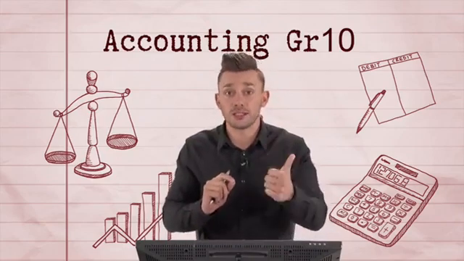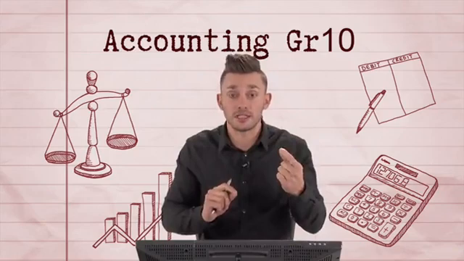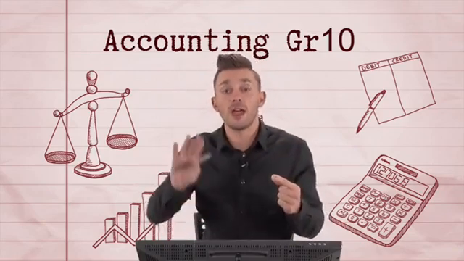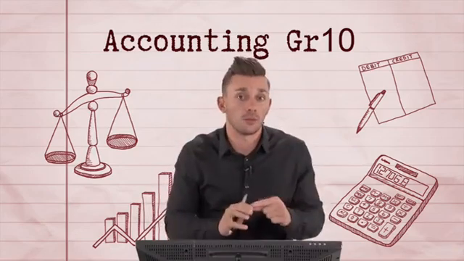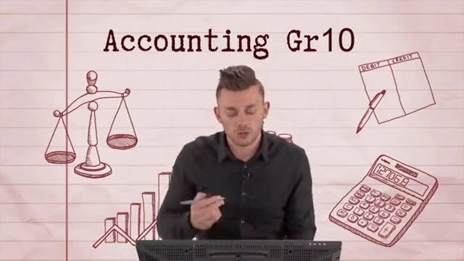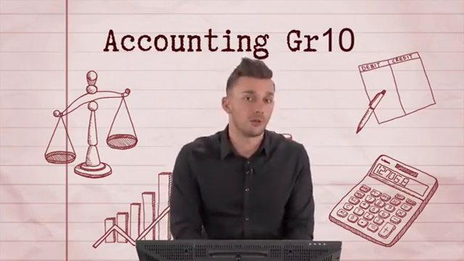Remember, you need to use the debtor's name and the creditor's name in the details. And then you will go later on to the debtors control column and the creditors control column. Remember, we have a debit and a credit for each of those. So let's go and look at a few examples and see if you can still do the general journal.